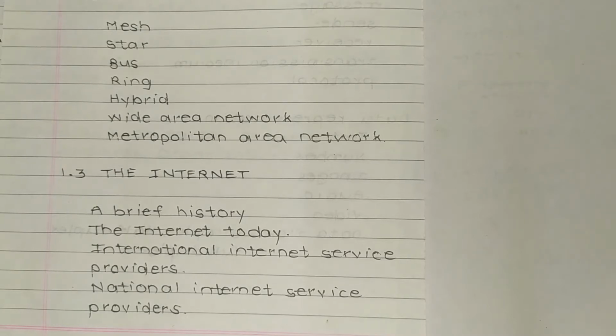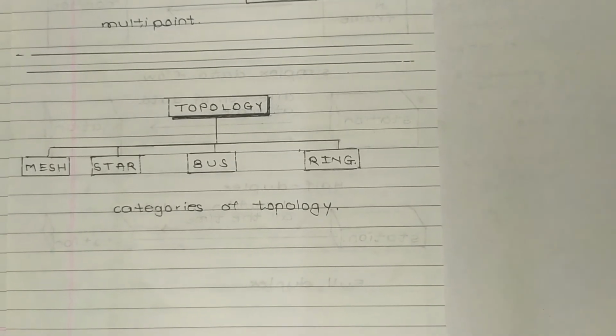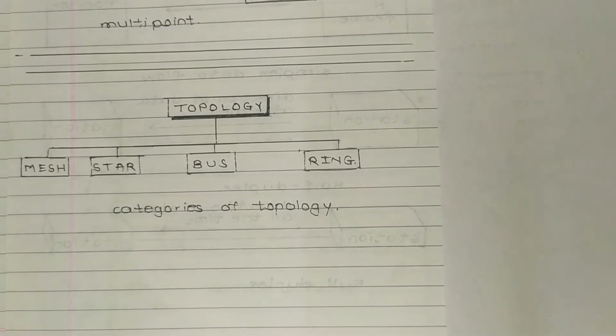So basically, nodes are linking devices. The topology of a network is a geometrical representation of the relationship of all links and linking devices. So the relationship between all links and linking devices, called nodes. So the categories of topologies are mesh, star, bus, ring. So these are topologies of nodes, that is mesh, star, bus, ring, etc.